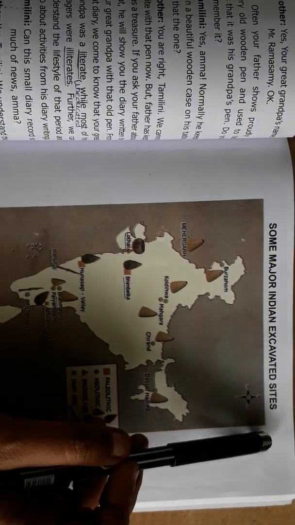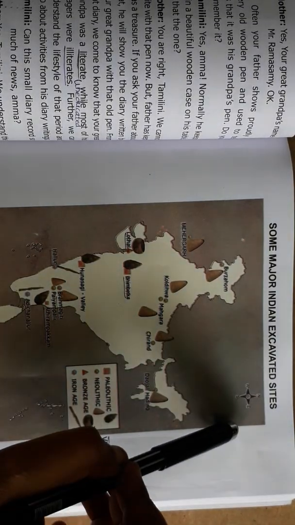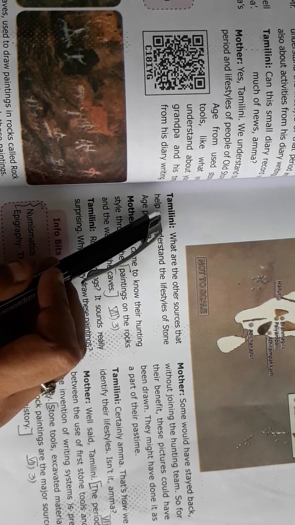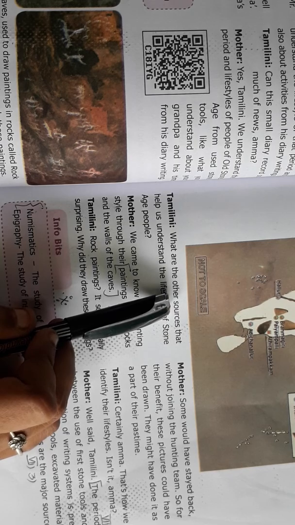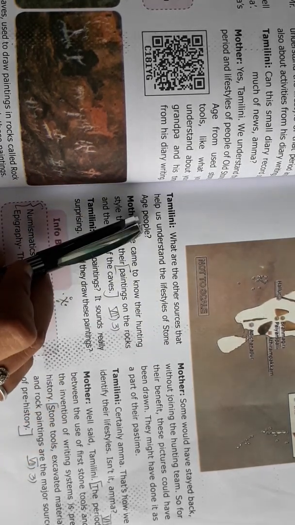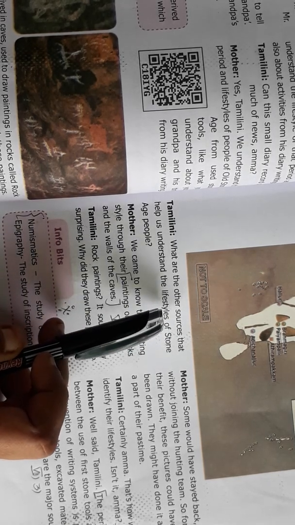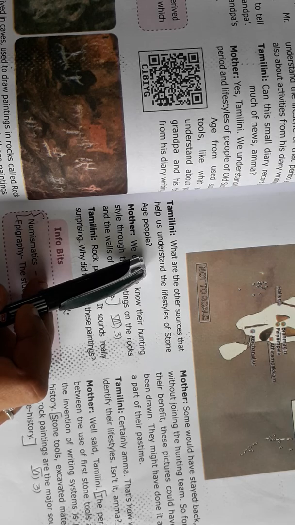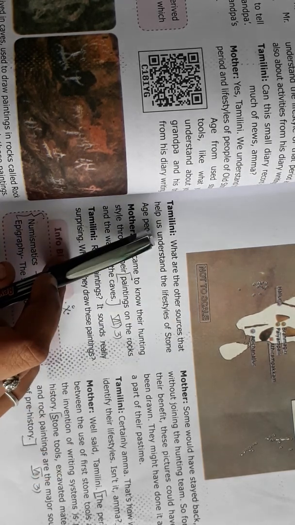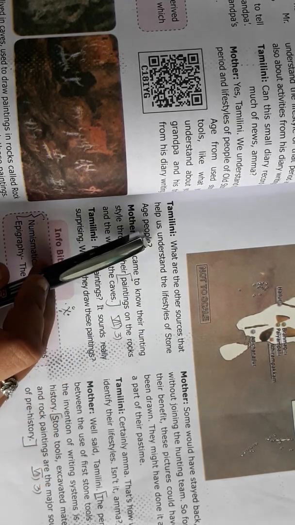Here are some major Indian excavated sites. Here are some of the old Stone Age tools used in India. Take a look at this diagram. Is it clear? Now we are going to see the reply of Tamilini to her mother. Tamilini asks, what are the other sources that help us understand the lifestyles of Stone Age people?